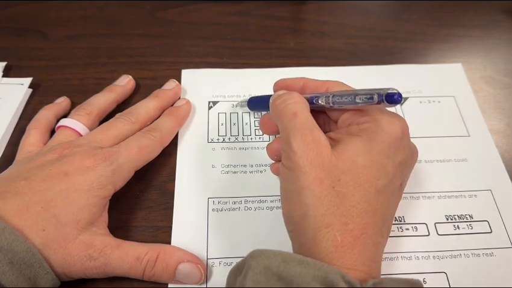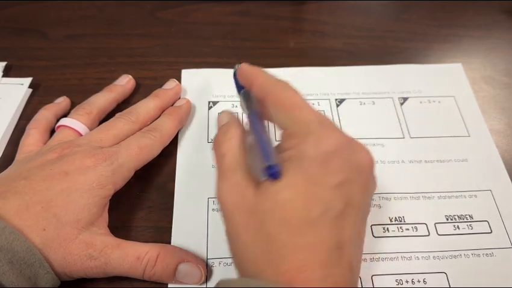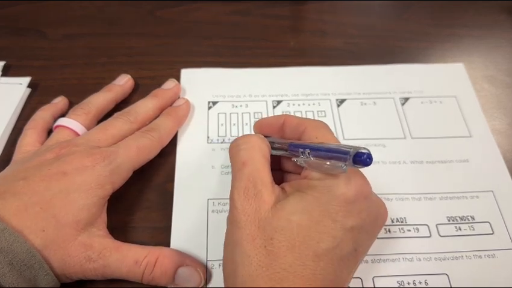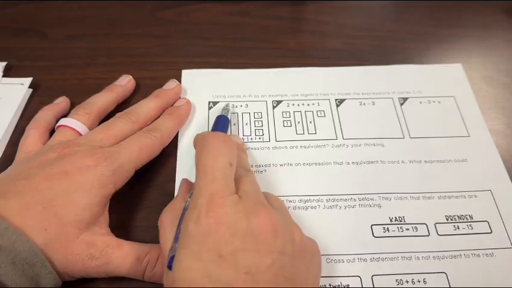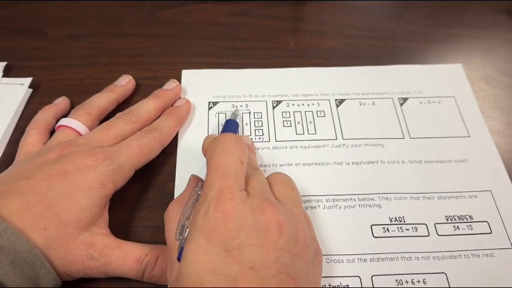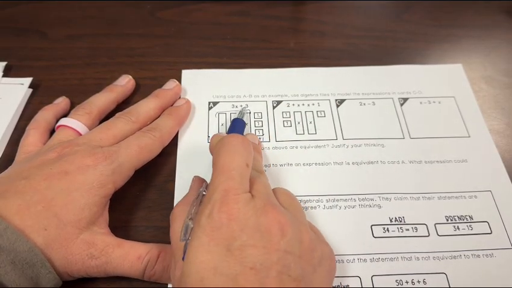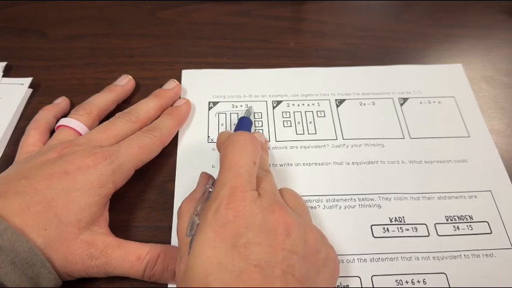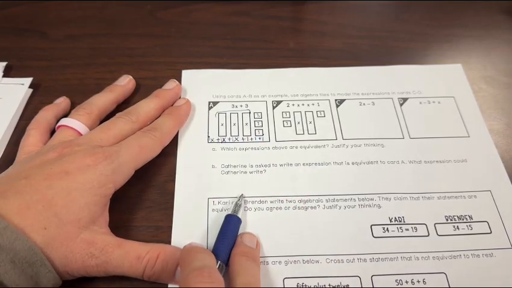So when you have 3 groups of x, I know that means multiply, but 1x plus 1x plus 1x is 3 groups of x. Okay, so that right there is 3 equal groups of x plus the extra 3. And we can't add these. We'll learn later on in the week that those are not like terms. So that's as simple as we can get that expression.